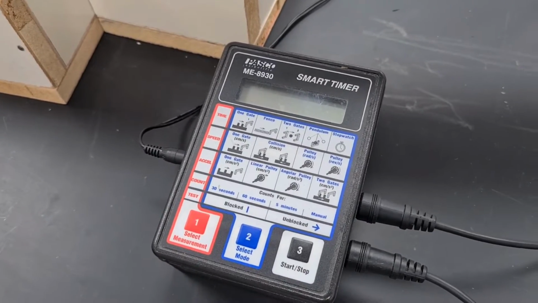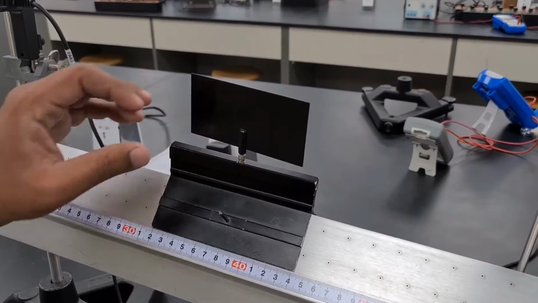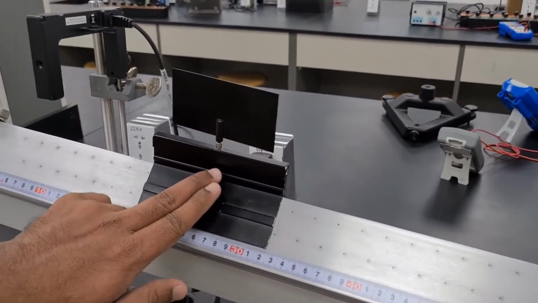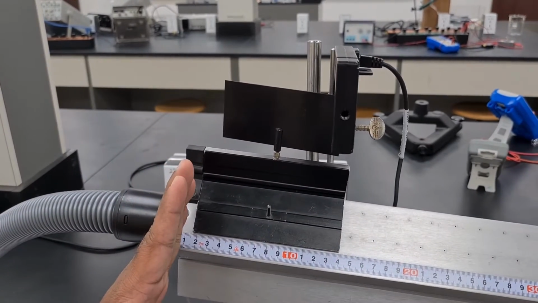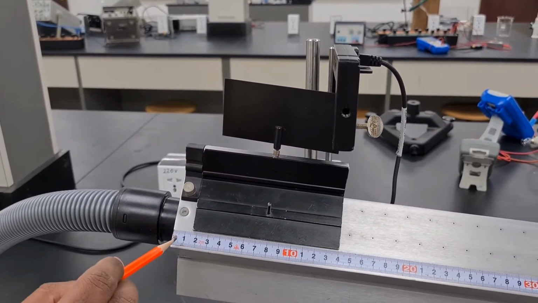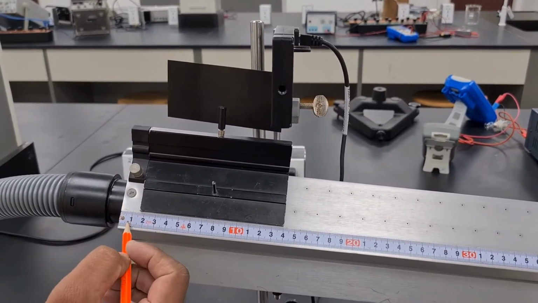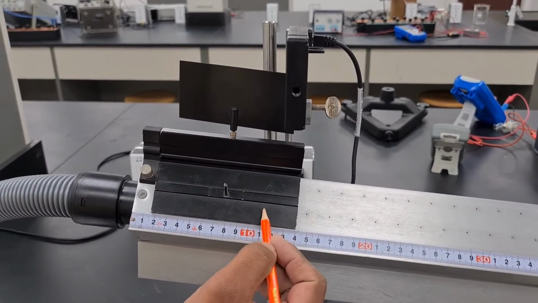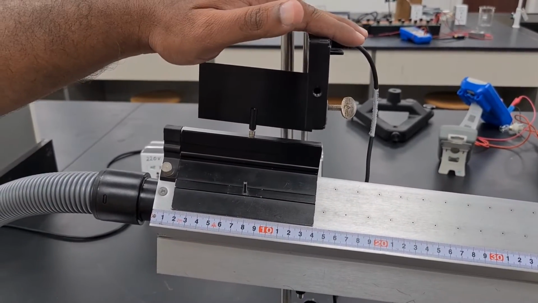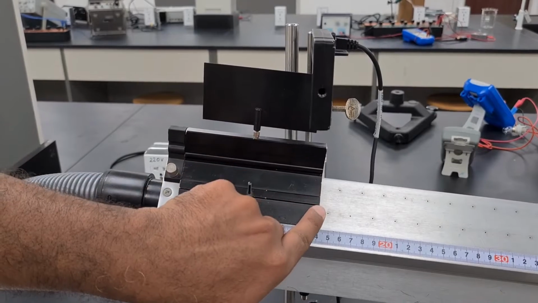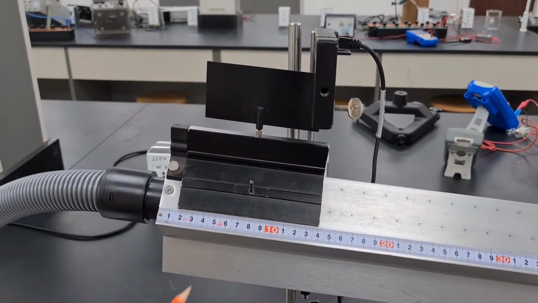And then the most important thing is the glider. So what you are going to do, you are going to take this glider and put it to the extreme end. If you just see the air track, there is a measuring scale. So when you fix this glider here, you have to fix the position of the photo gate to the edge of the glider. To the edge of the glider. So that means the initial speed of the glider.